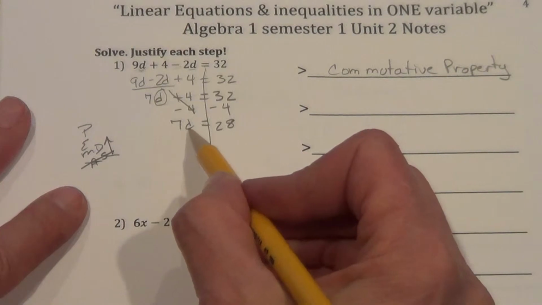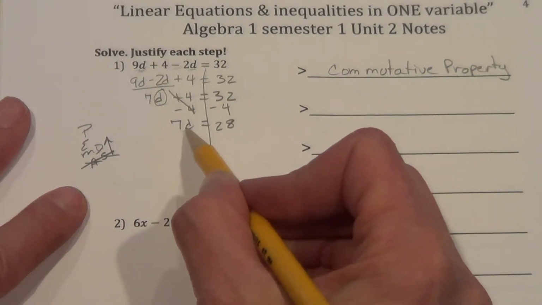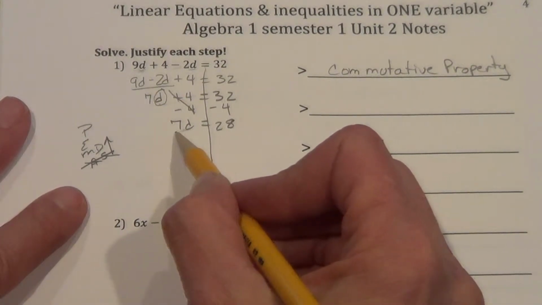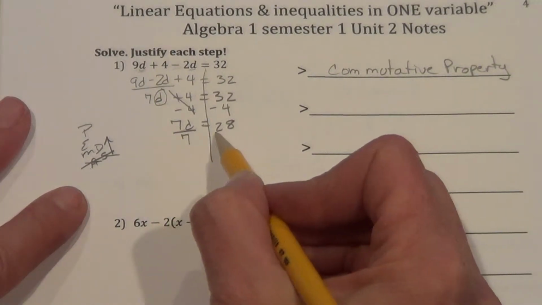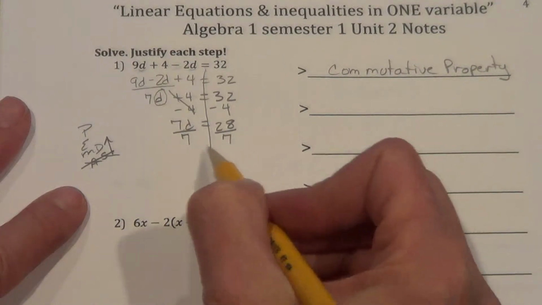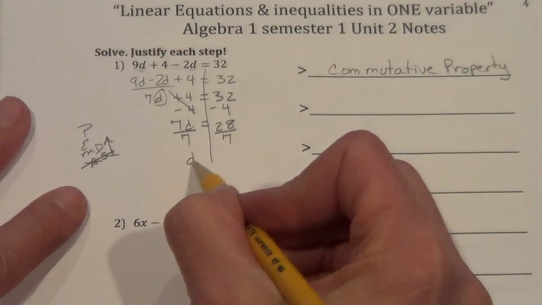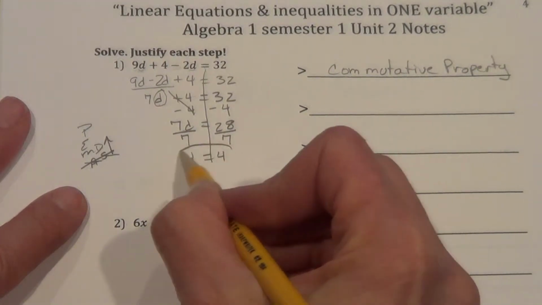Is anything being multiplied by that d or divided into the d? We see 7 is being multiplied because it's sitting right next to it. So now we divide each side by 7. We get d equals 4.